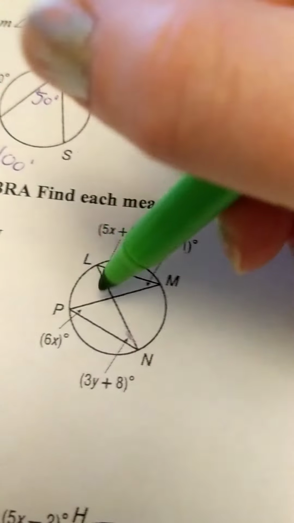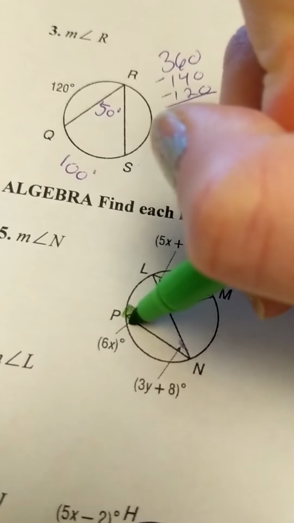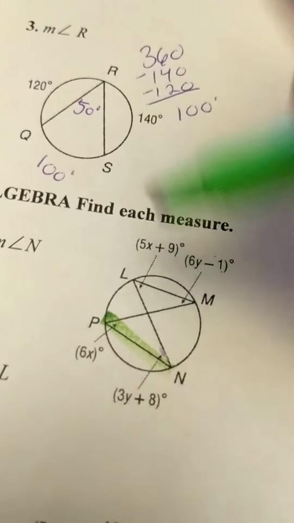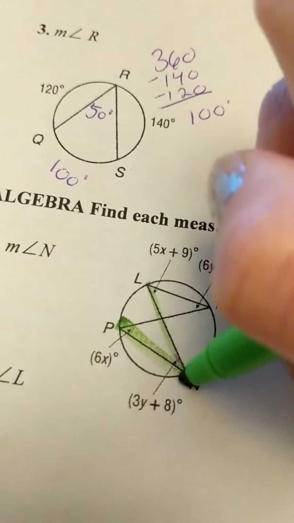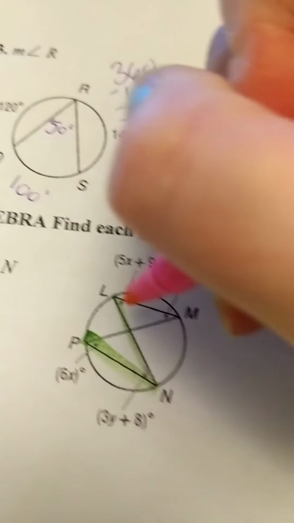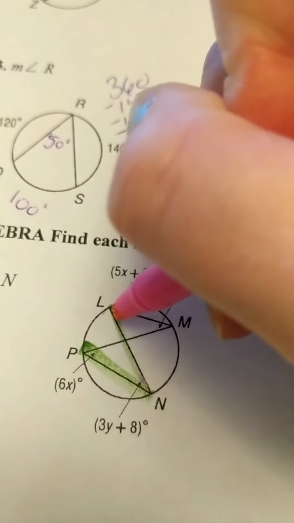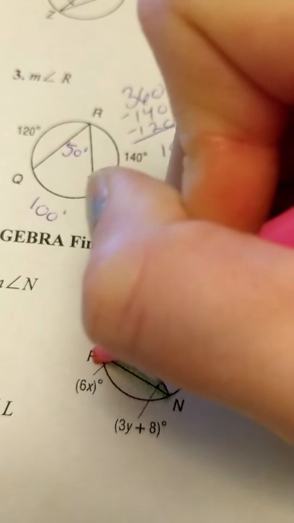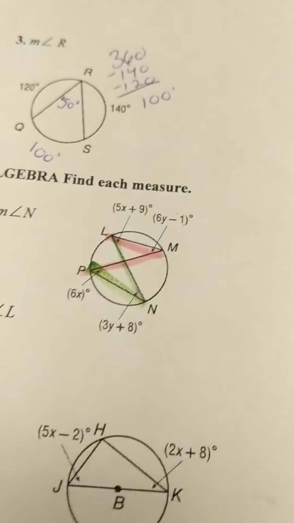We can see that because angle N is made up of P and L, but we can also see that angle M is going to be the same arc. That's why we're able to set them equal.